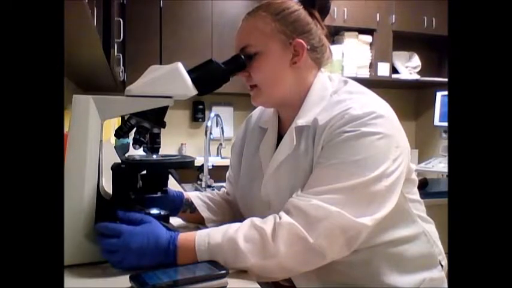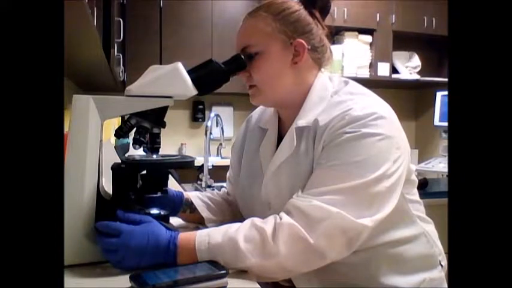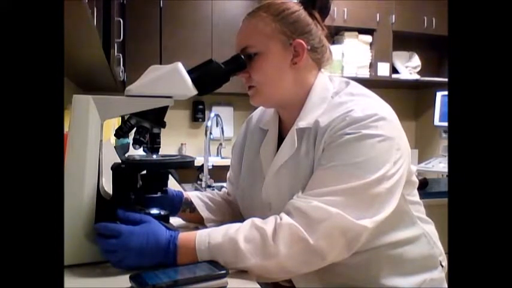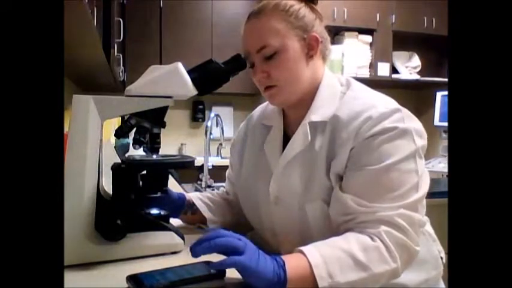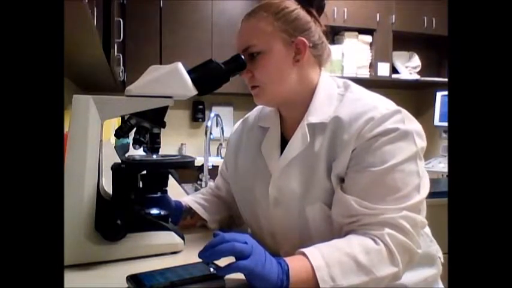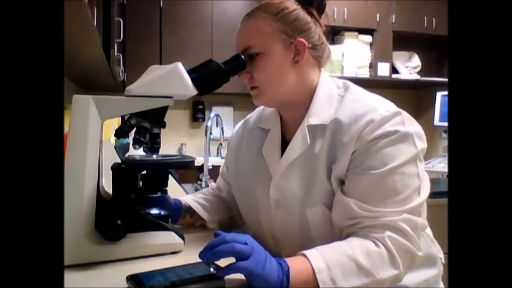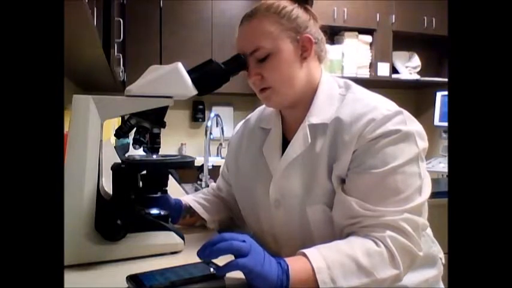So far in my platelet counts, I haven't seen any nucleated red blood cells, so hopefully that continues. You can just do a regular count. Okay, so let's see. Neutrophil.